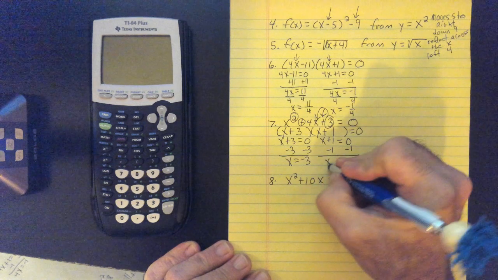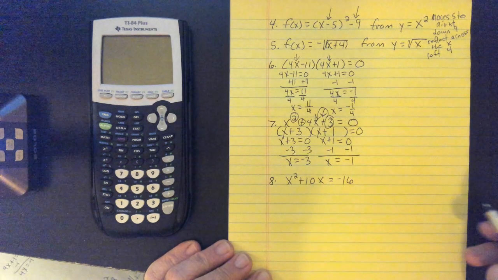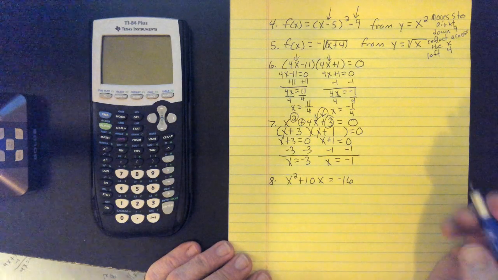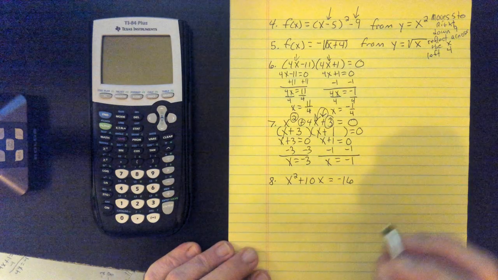So x equals negative 1. So my 2 answers: negative 3 and negative 1. Alright, now number 8 wants me to use the quadratic formula.